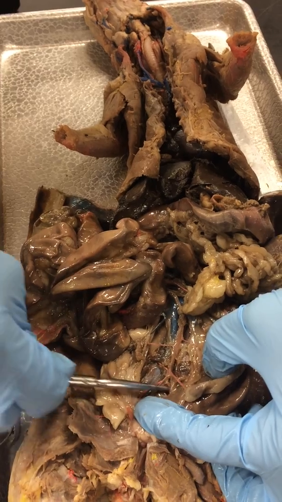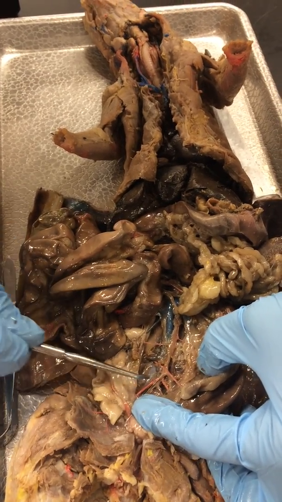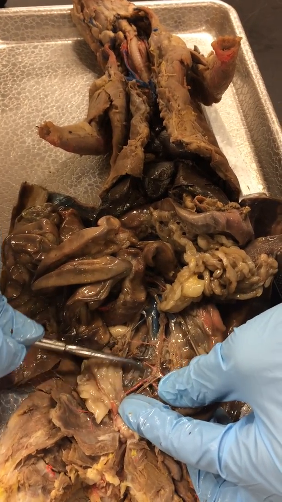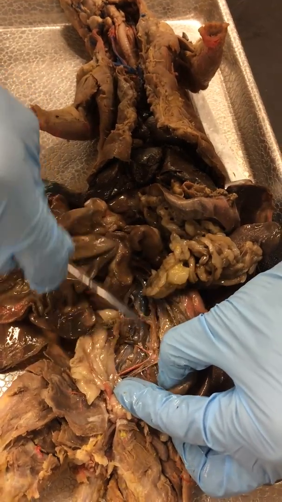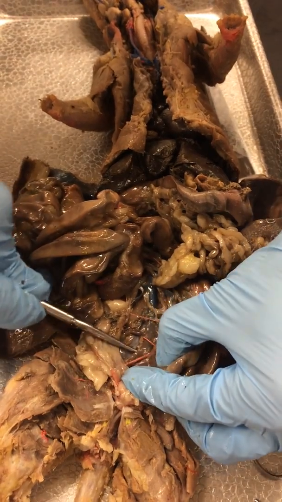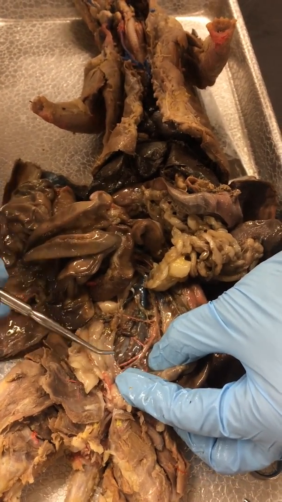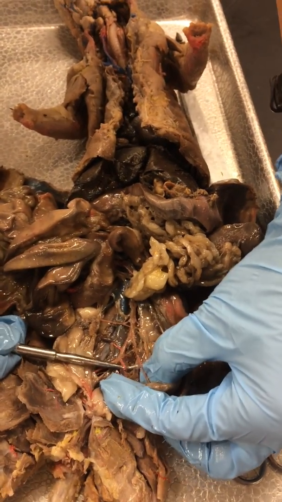So our external iliac would be these two main ones. And then the veins, the iliac veins, would be the first big branch of the vena cava. Right there. So there's one branch and then the other branch is under that pink one.